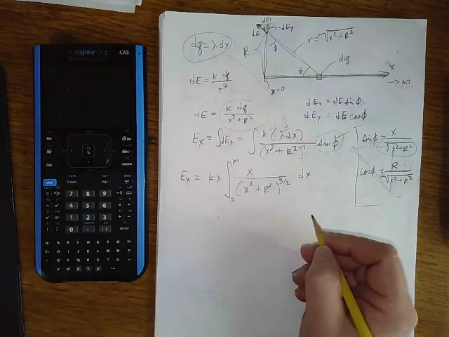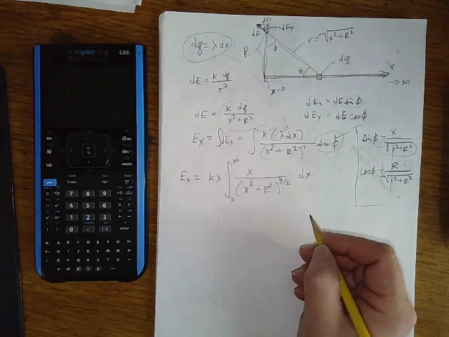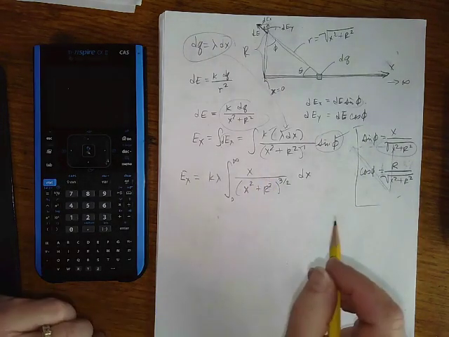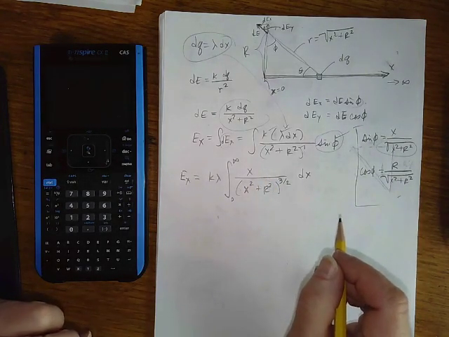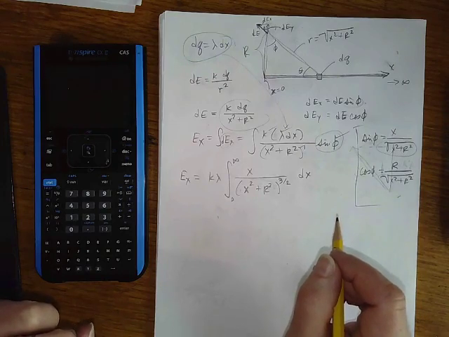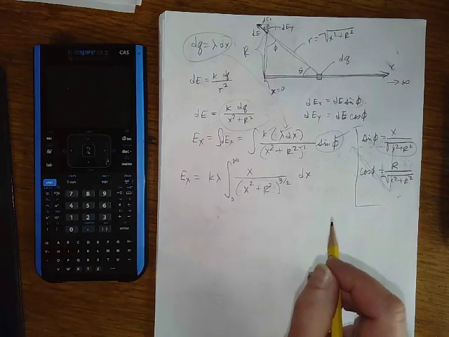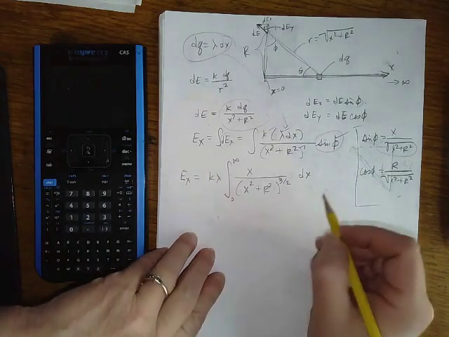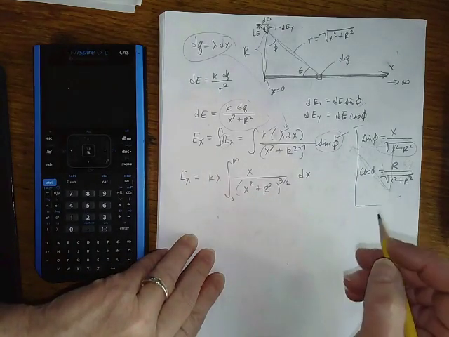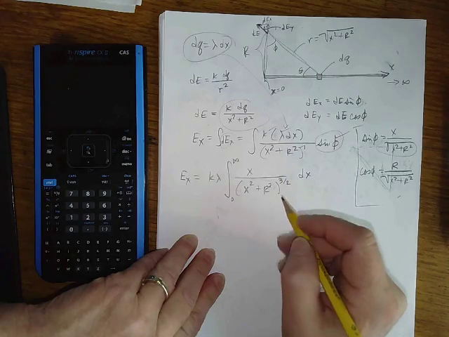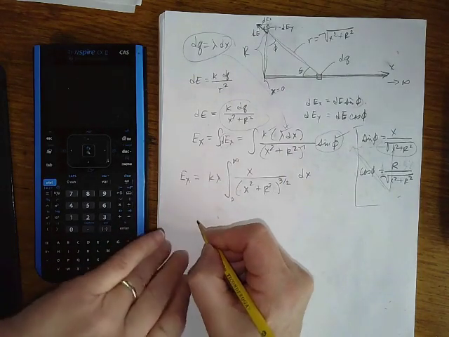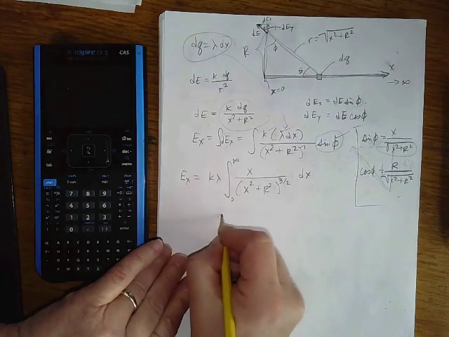We can say u is the inside here, x squared plus r squared, and du then is going to be 2x dx. We're going to get a factor of a half, and it's probably going to cancel out with the 2 from when we do the integration. So for the sake of time, hopefully you see.